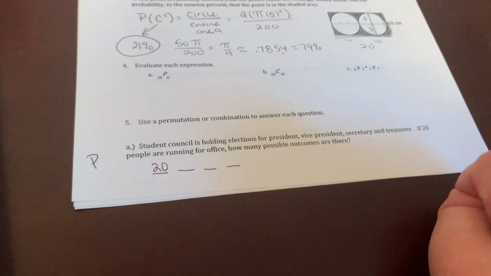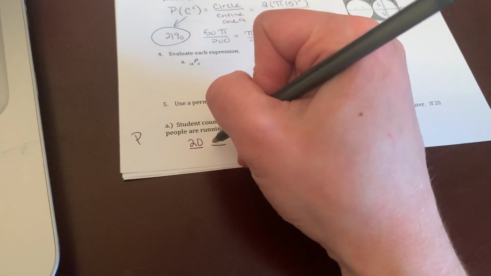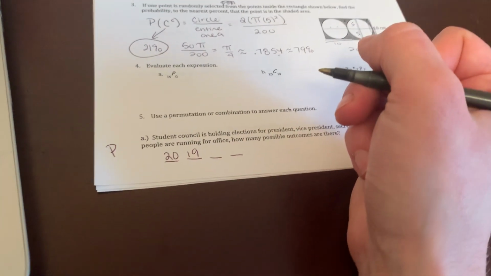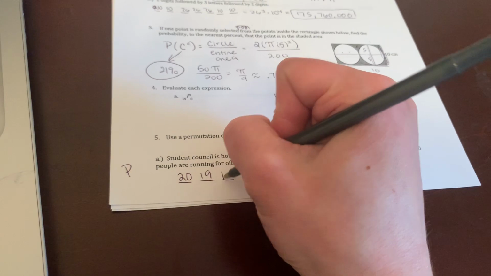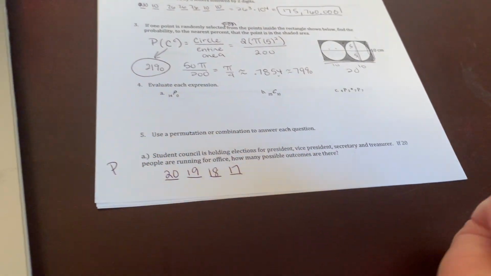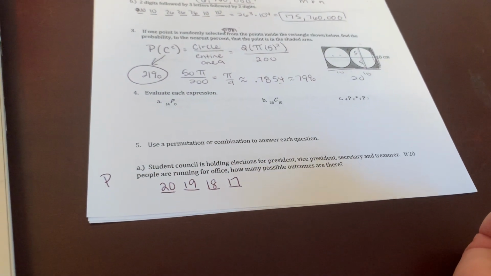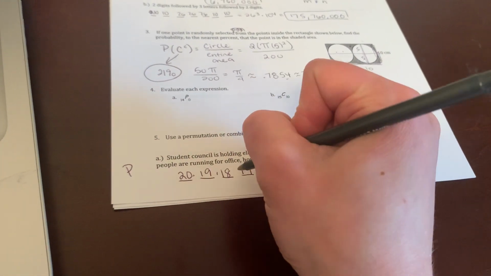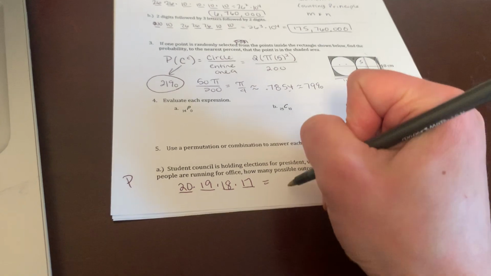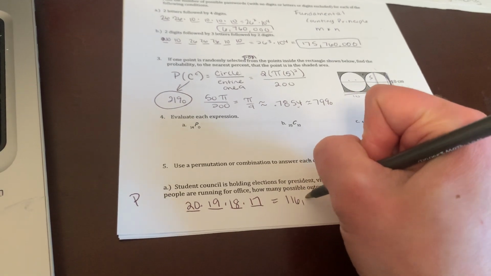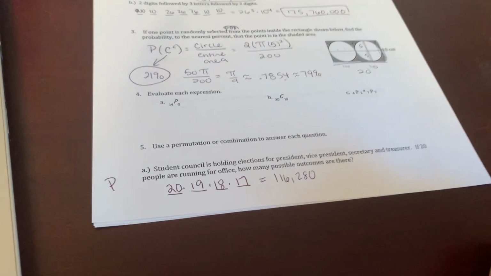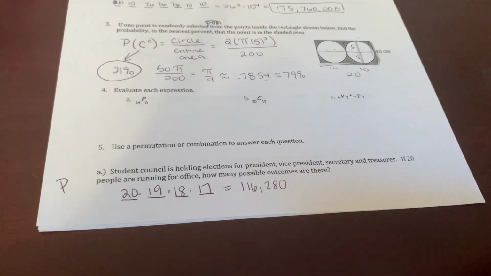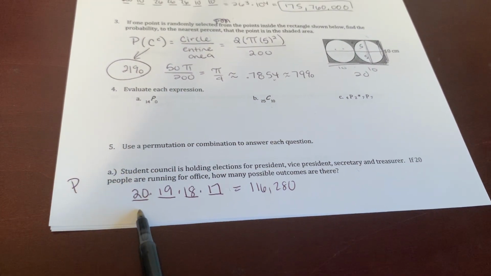And once I pick the president, then I have 19 left, and then I have 18 left, and then I have 17. Okay, so if I multiply those ways together, I get 116,280.